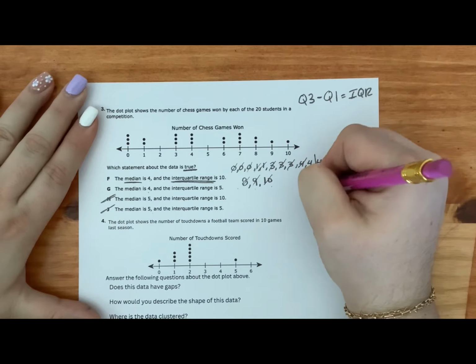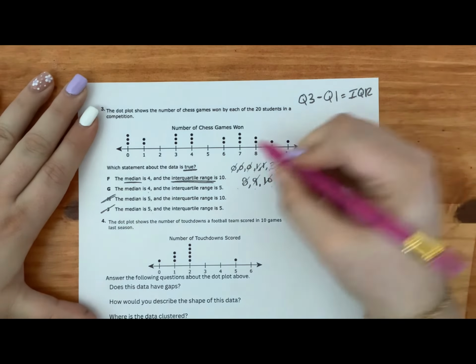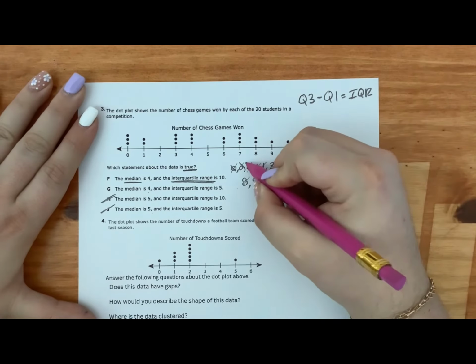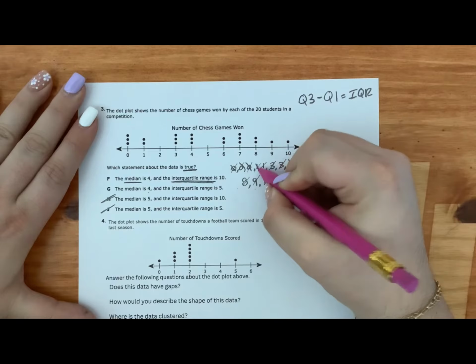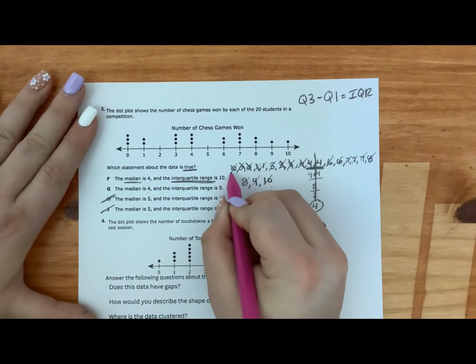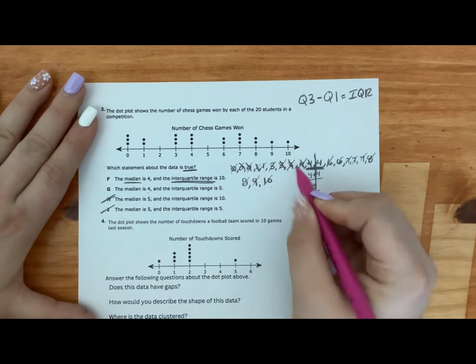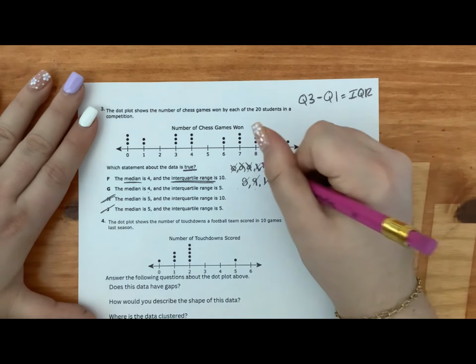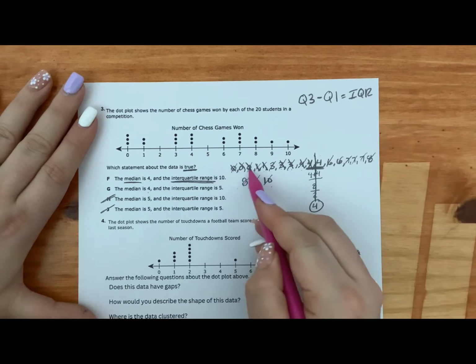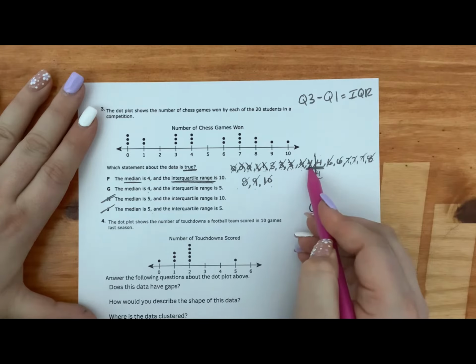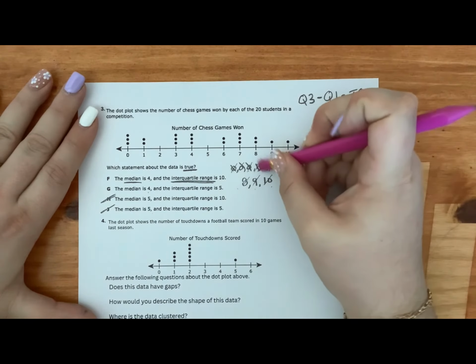So I'm going to draw a line down my middle, and then I'm going to find the middle of my left half of data, or my first half of data. And I get 1 and 3, I think. 1 2 3, 1 2 3. Oh. 1 2 3 4 5. 1 2 3 4. Just kidding.